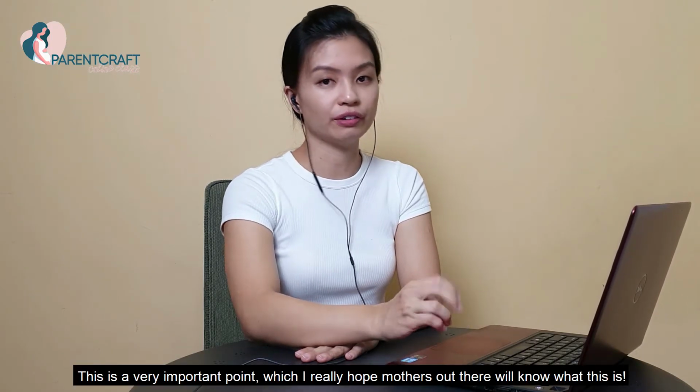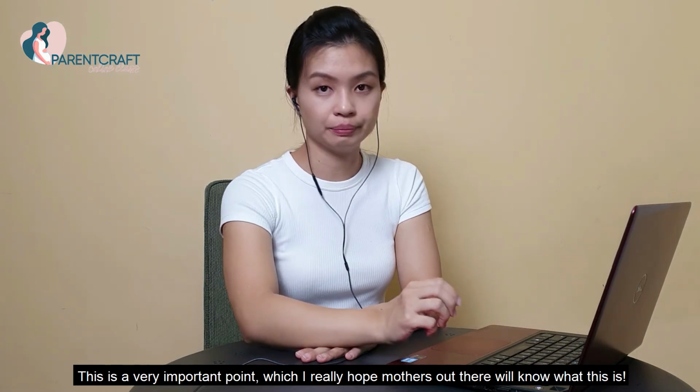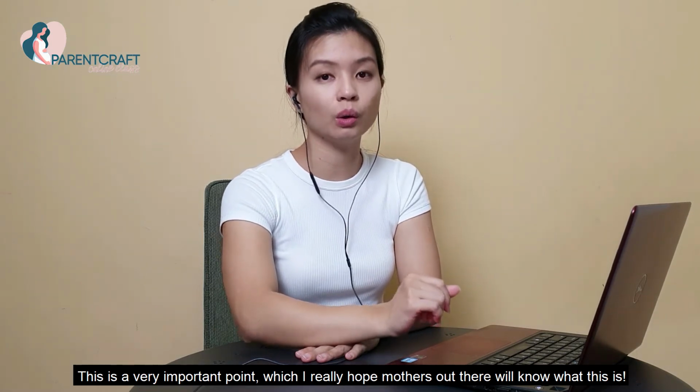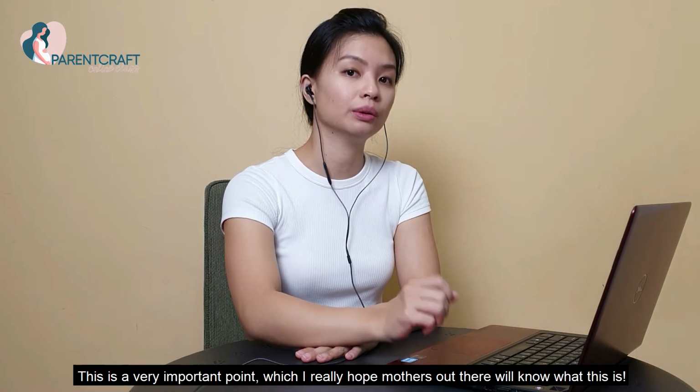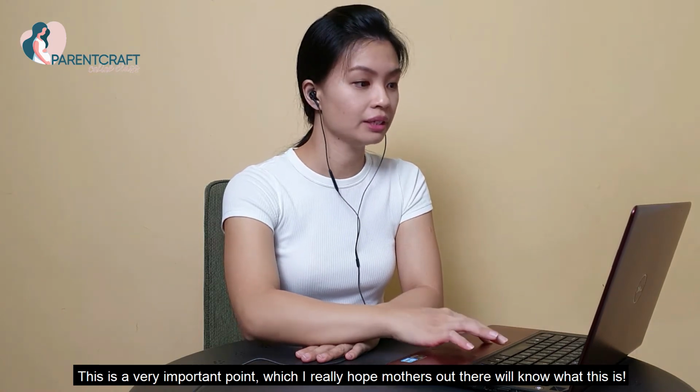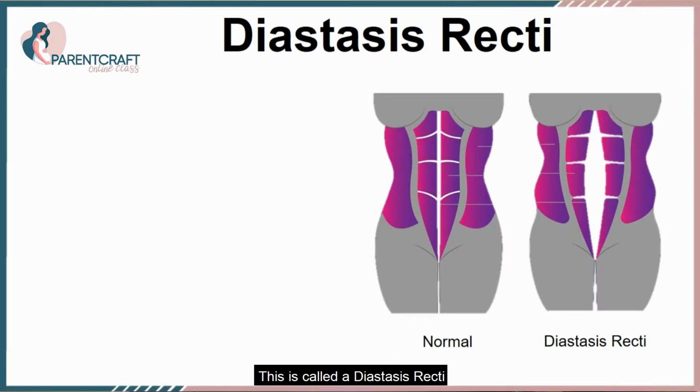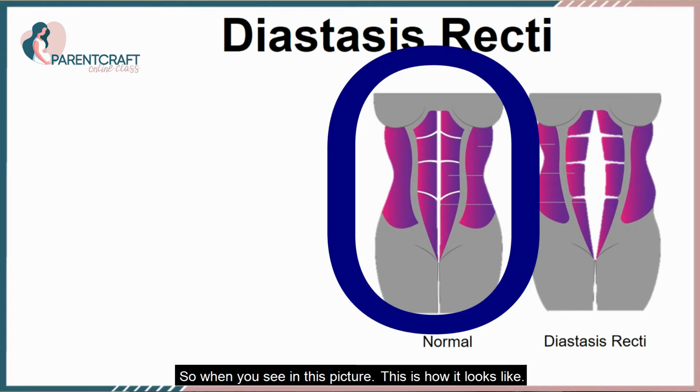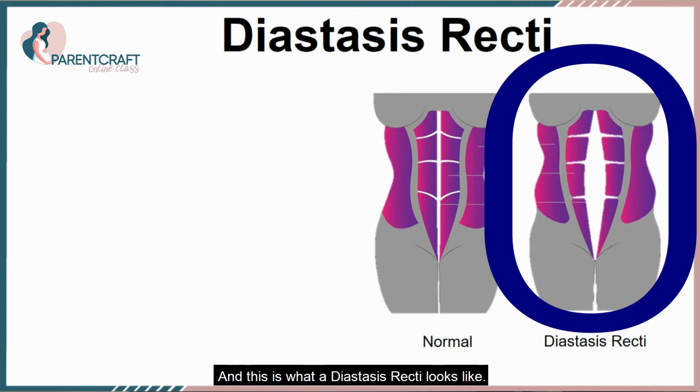This is a very important point which I really hope every mother out there will know about. This is called diastasis recti. As you can see in this picture, this is how your abs look in the pre-pregnancy state, and this is what a diastasis recti looks like.